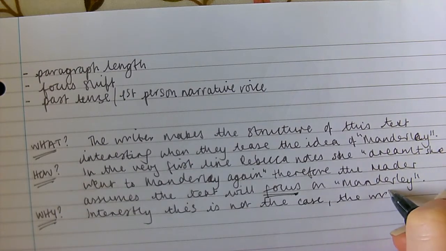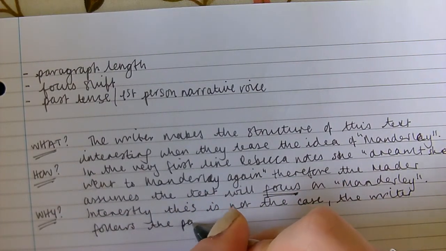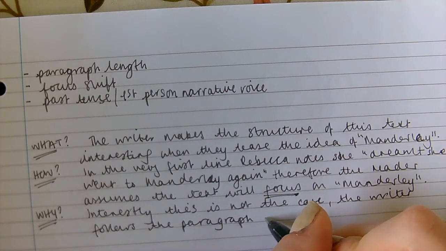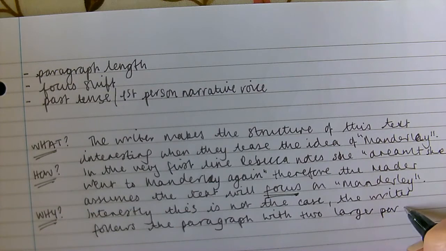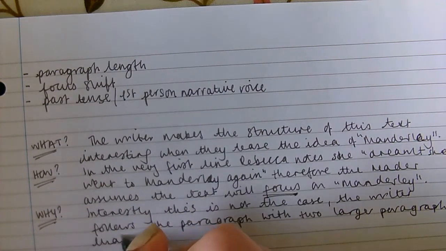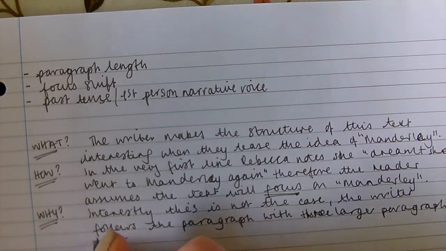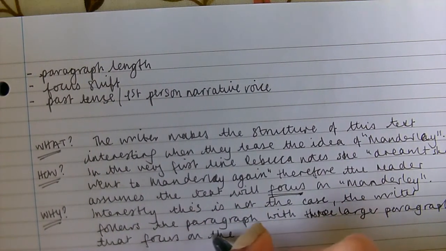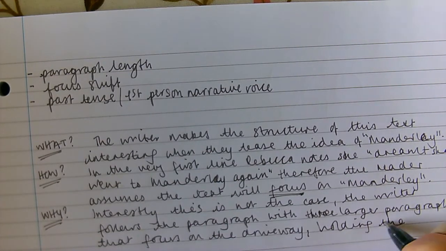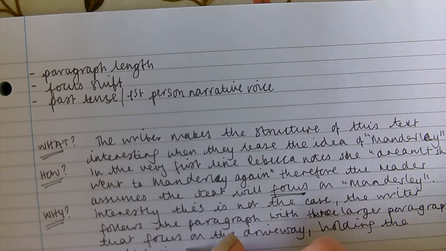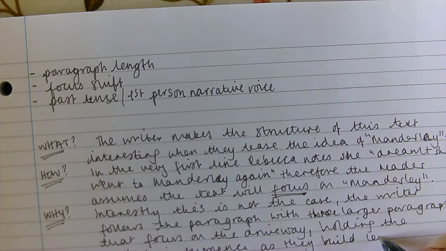The writer follows the first paragraph with three large paragraphs that focus on the driveway, holding the reader in suspense as they build tension.